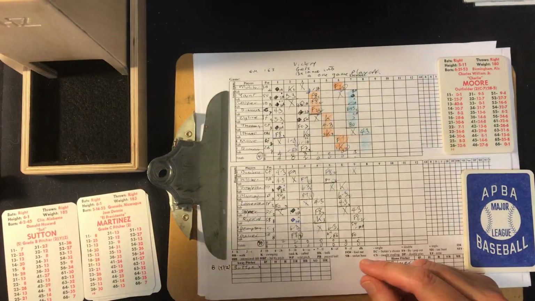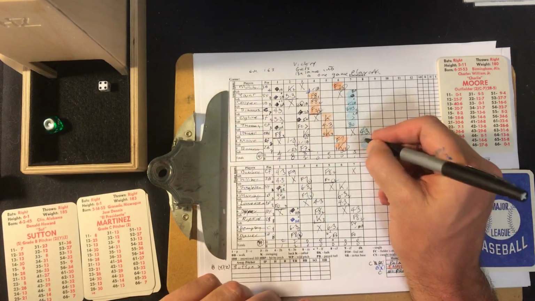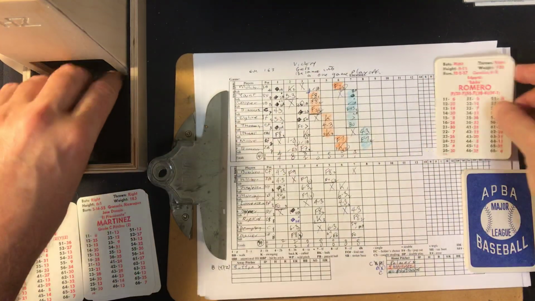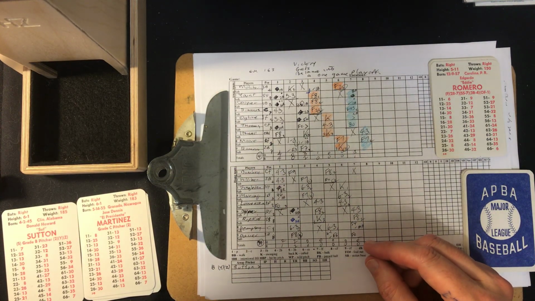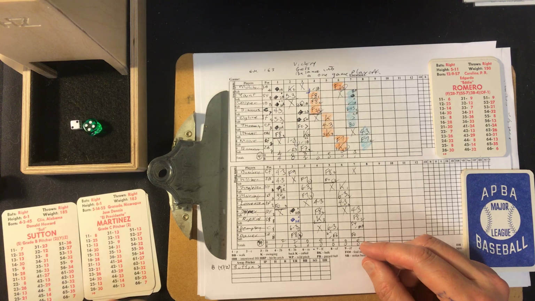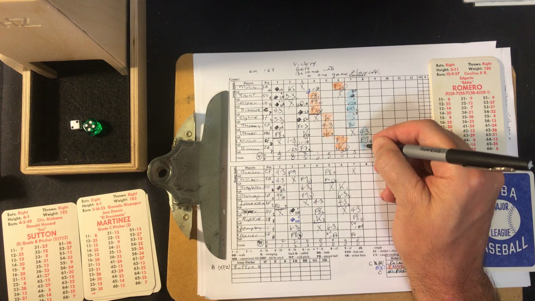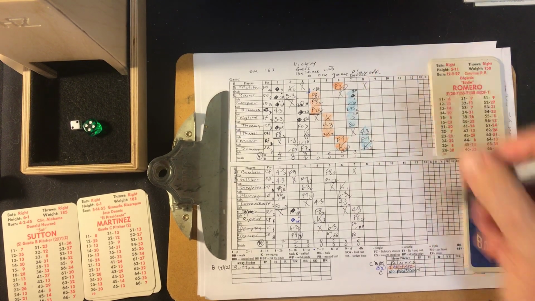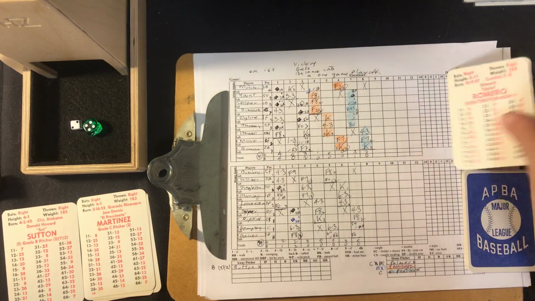Charlie Moore is 1 for 3. It's a 14. It's a fly to left. 2 out. And it's Romero. 2 out, top of the 8th, 7-3 Brewers. 42. That's a strikeout. So Presidente gets his first strikeout. And after 7.5, 7-3 Brewers.